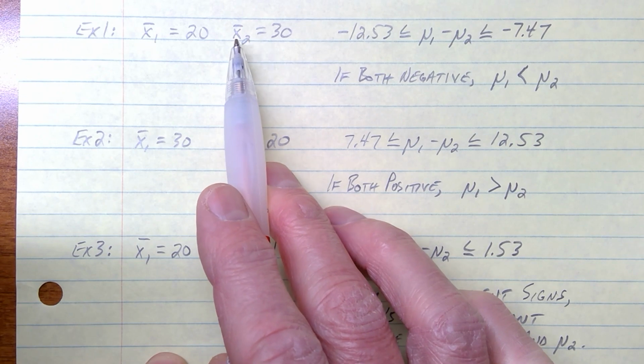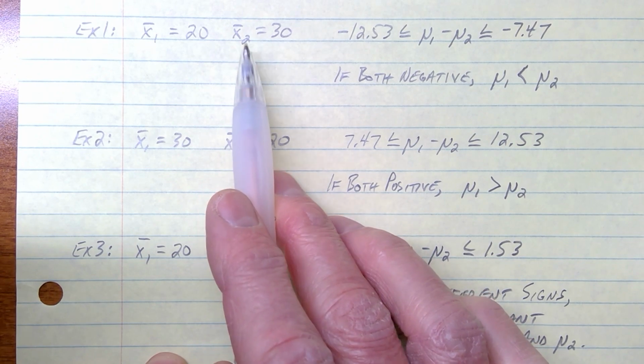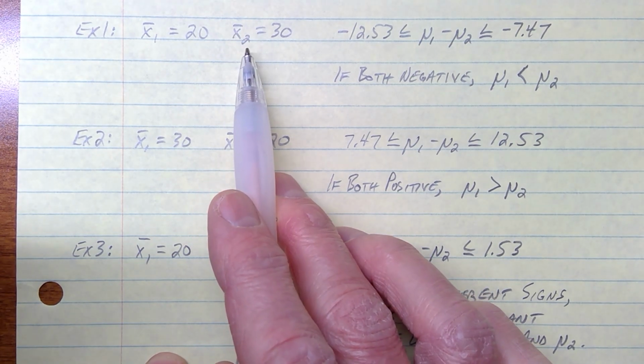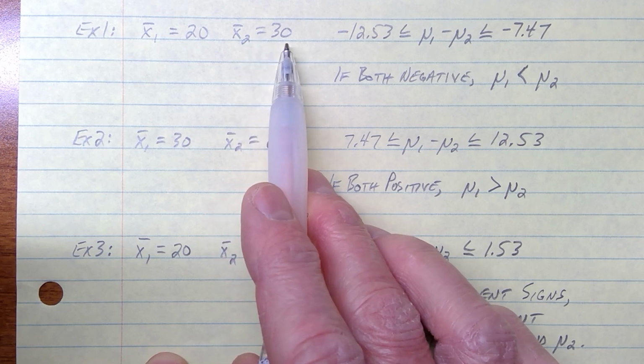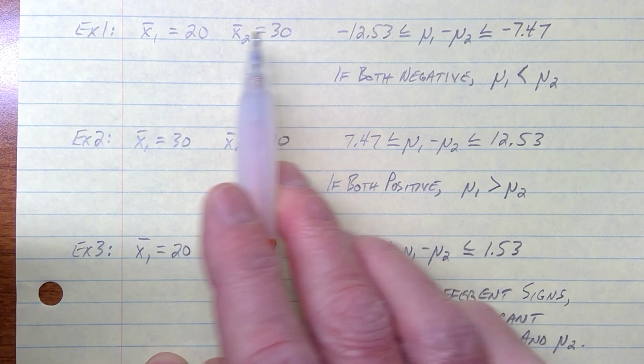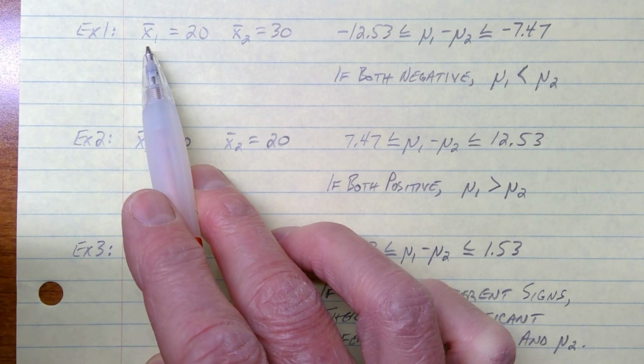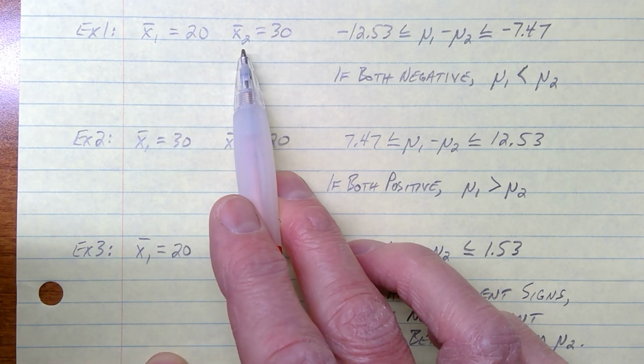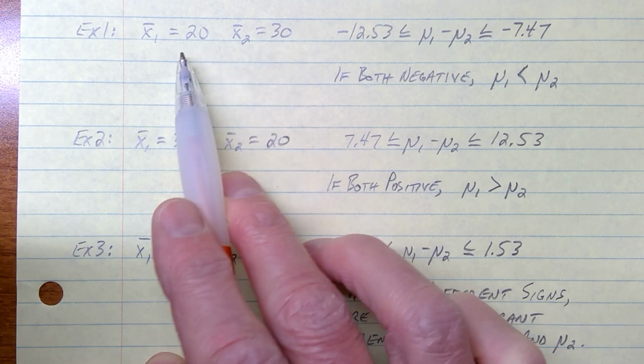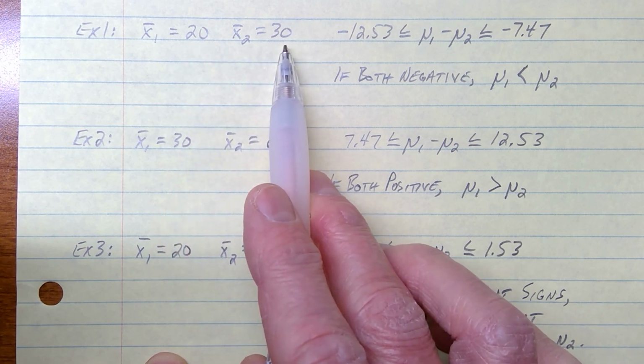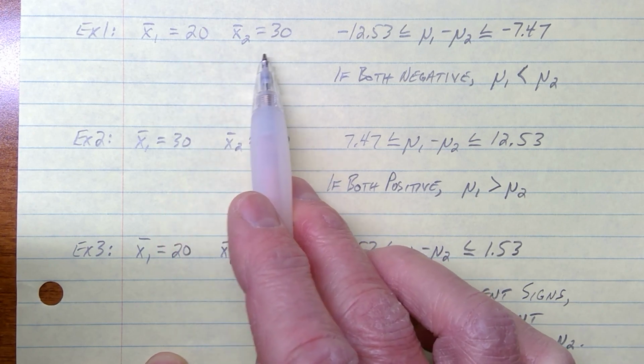So I sample the ACT average for that second classroom, X bar 2, and maybe their average is 30. Maybe they did a lot better. It appears that group 1's sample average is lower than group 2's sample average. It's obvious that 20 is lower than 30, but is it significantly lower?